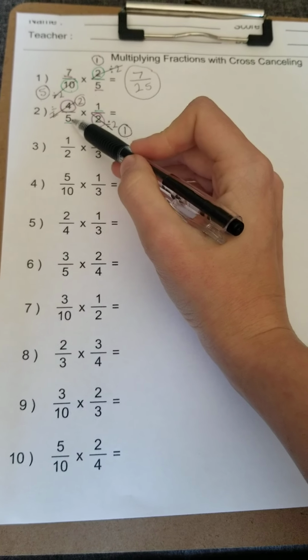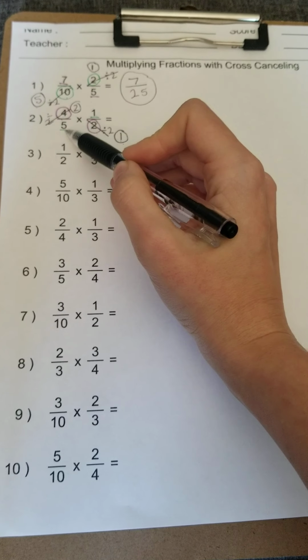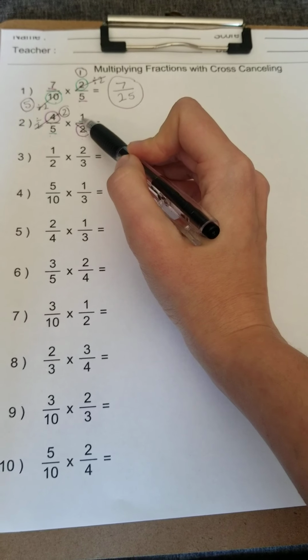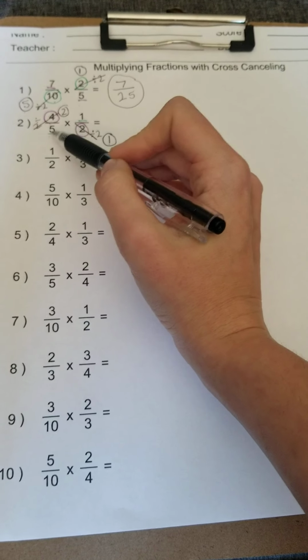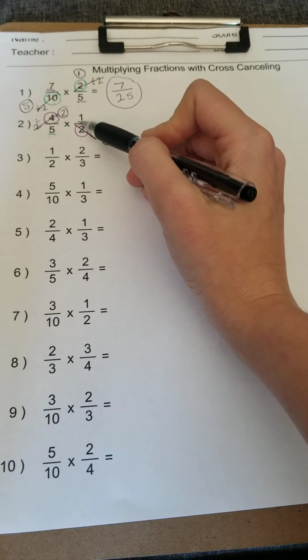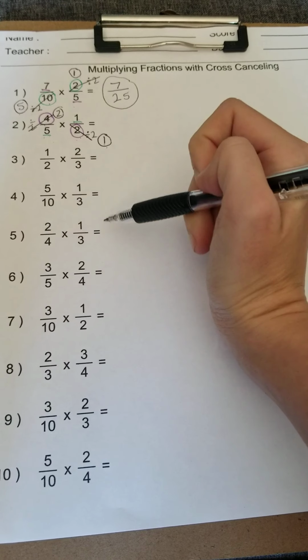Now I'm going to look to see if I can cross-cancel the other numbers in my problem. I've got 5 in this denominator. I'm going to go across and look at the numerator in the opposite fraction. So I've got 5 and 1. So is there a number greater than 1 that can go into both 1 and 5 evenly? No, so I'm just going to have to leave those numbers the same.